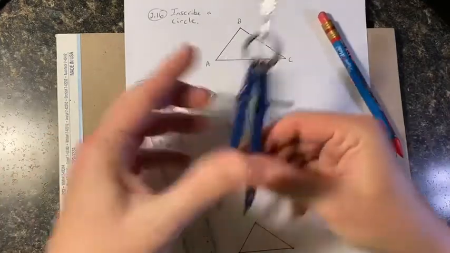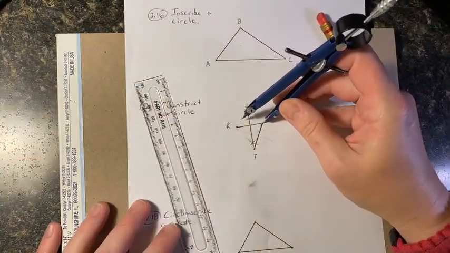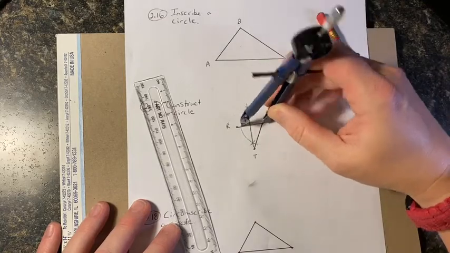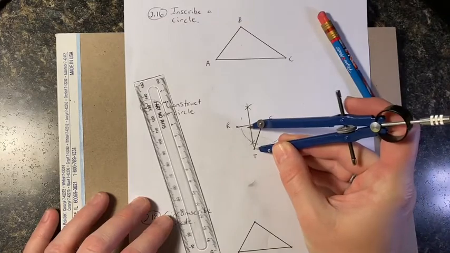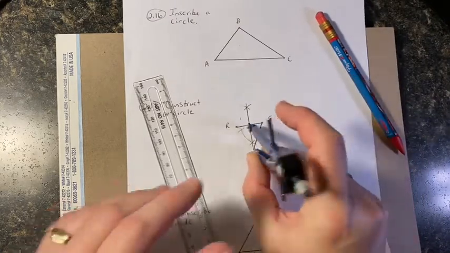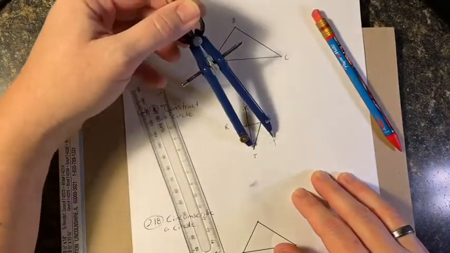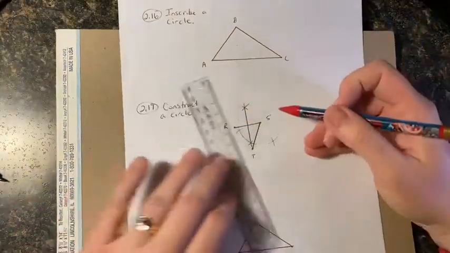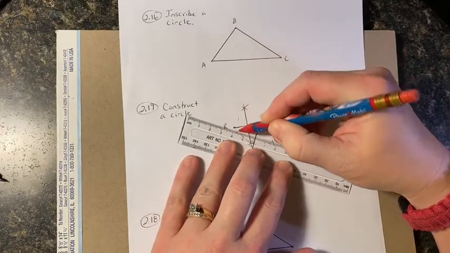Now we need to bisect the other segment. I'm just going to leave my compass how it was because that will work for us. I'm going to start at S and make an arc, and then at T and make an arc that intersects, and an arc that intersects. Okay, so again, I can connect these 2 arcs.